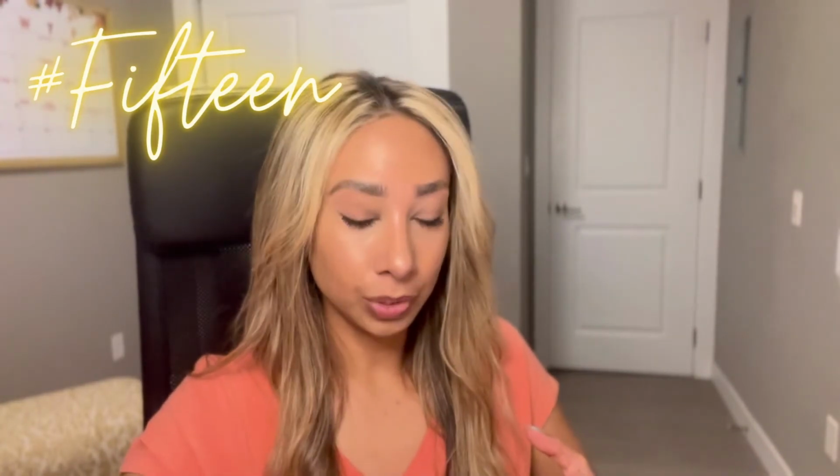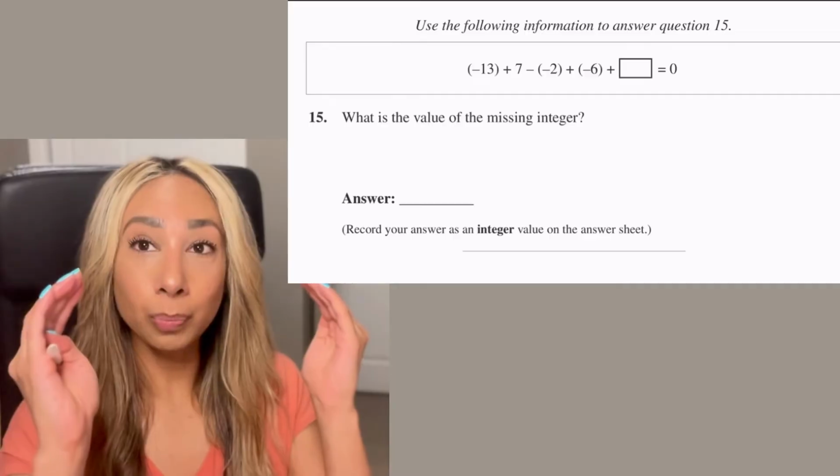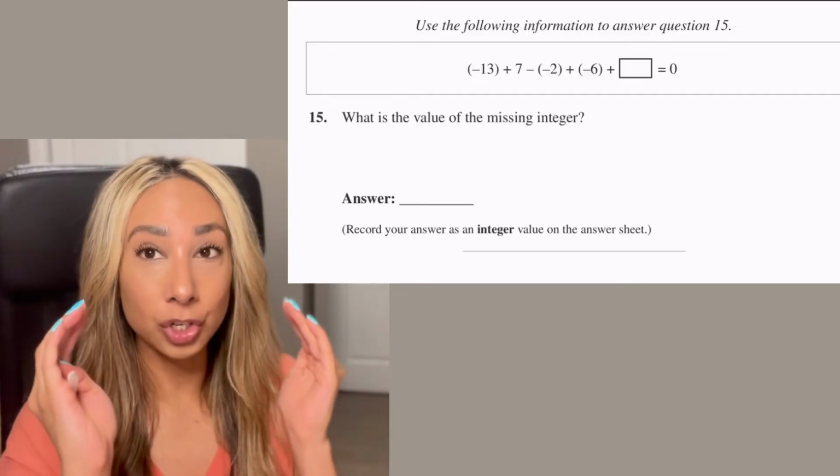Okay, number 15. What is a little tricky about this is they're asking you about integer rules, but a lot of students, when they see these brackets, their mind kind of goes to BEDMAS. So remember what I said in that previous question, those brackets are just giving that negative integer a hug.